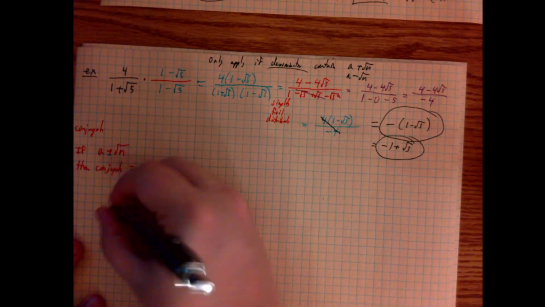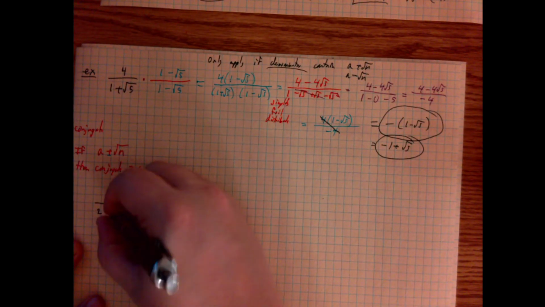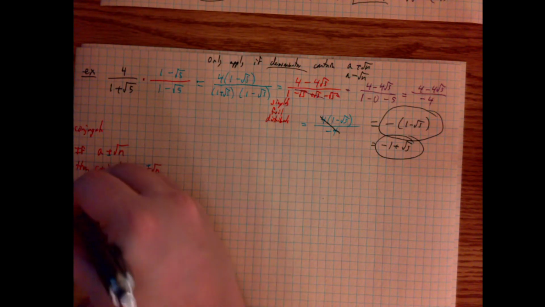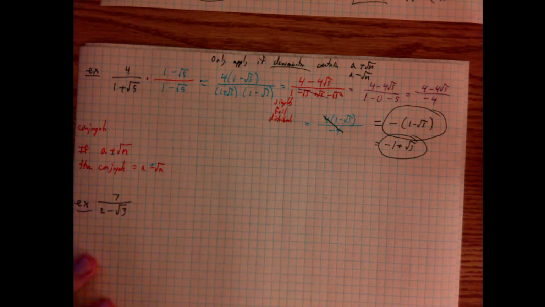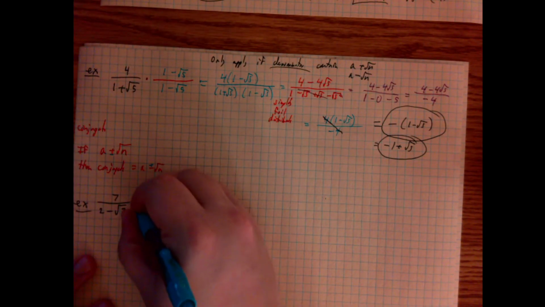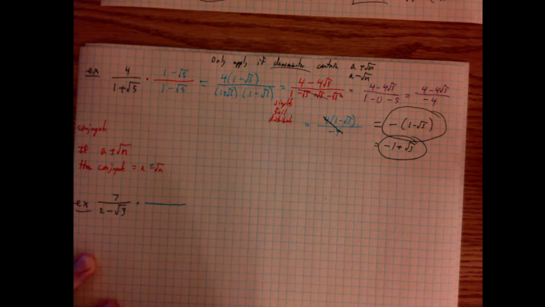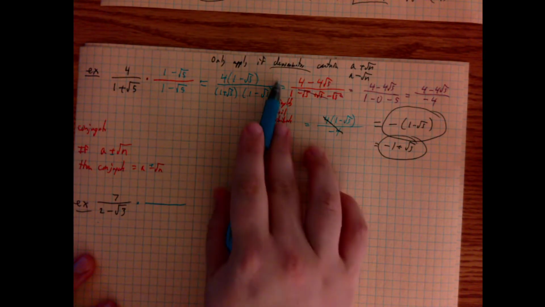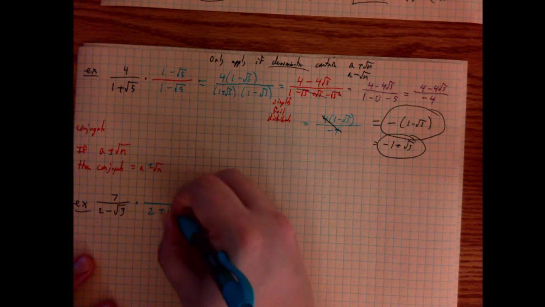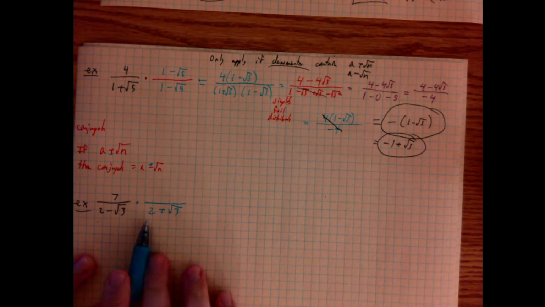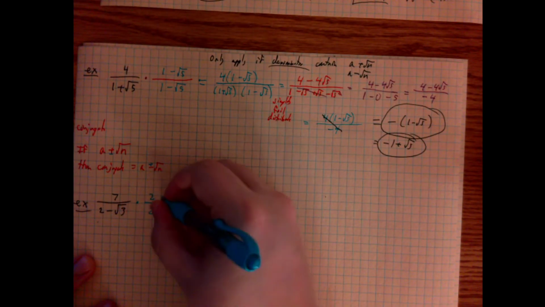What if I have 7 over 2 minus the square root of 3? Well, again, we have to specifically choose the conjugate. Now remember, we match conjugates with the denominator only. So in this case, we'd have 2 plus the square root of 3. And we have to match top to bottom, so this would become 2 plus the square root of 3 on top as well.